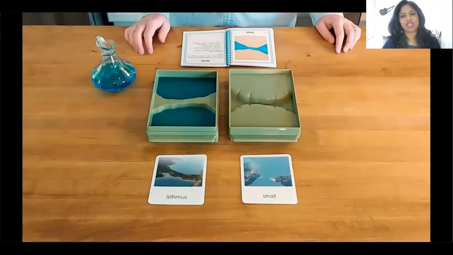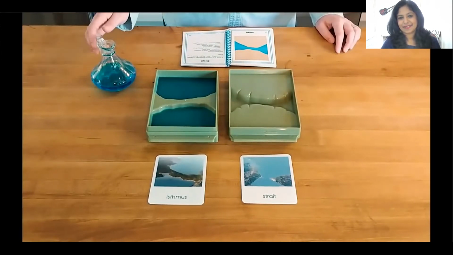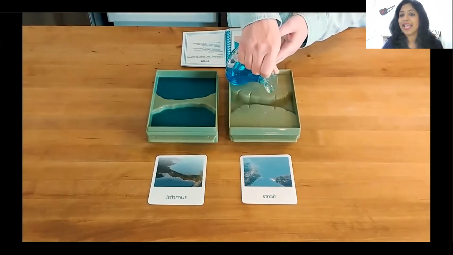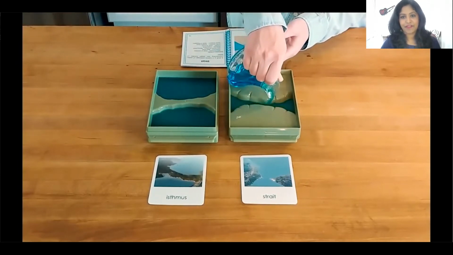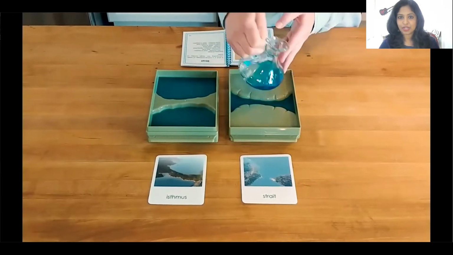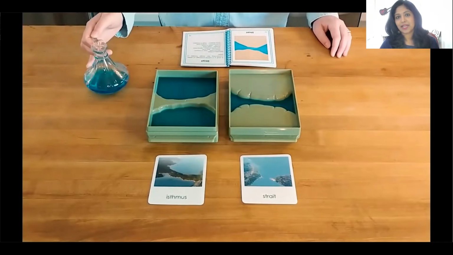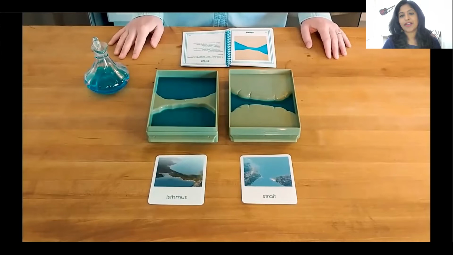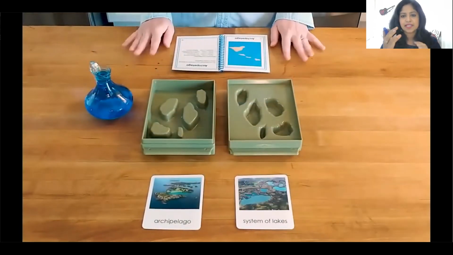How amazing nature is, right? We would be able to see it, and then you start collecting pictures. Where can we find an isthmus? Where is there a strait? So you can find out the places and give them as examples to the child. Can you see this particular place? So collect a lot of pictures.